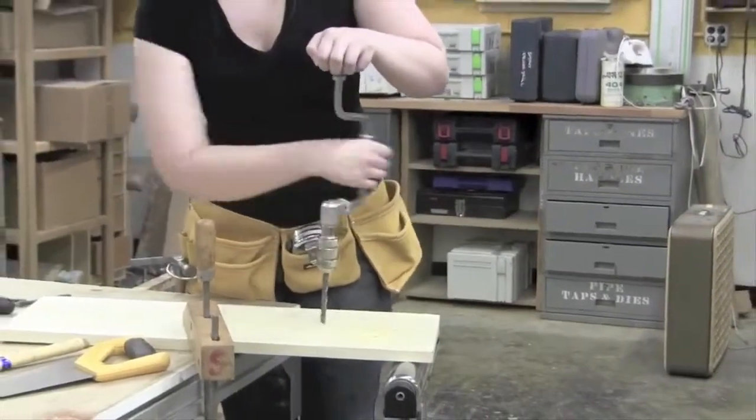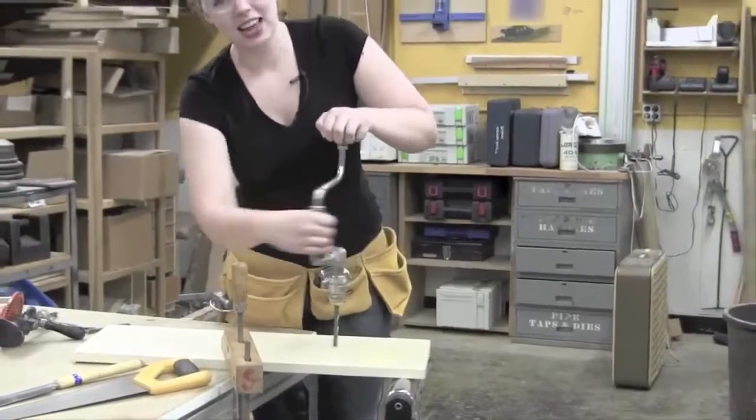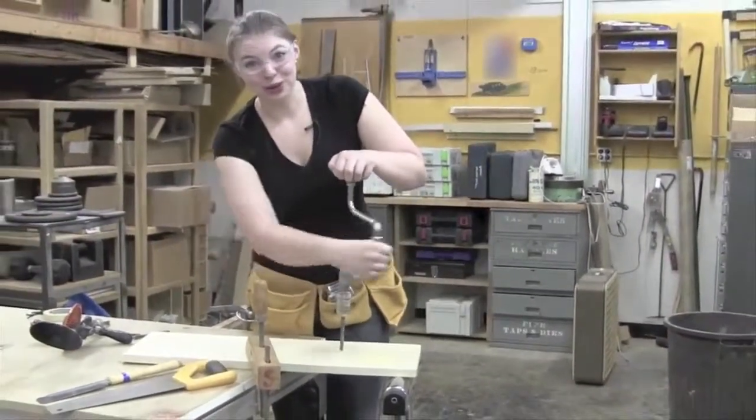Thank goodness manufacturing has become automated and it's moved from hands-on to hands-off, or I might still be here drilling a hole with a hand drill.